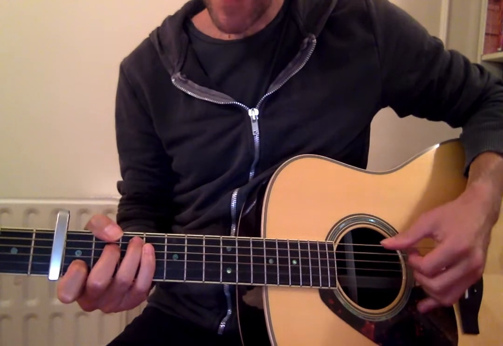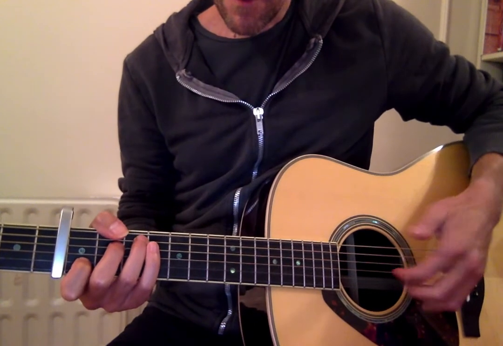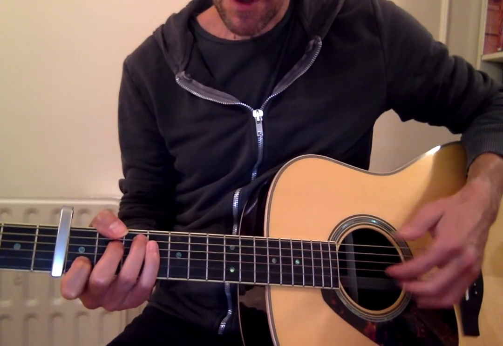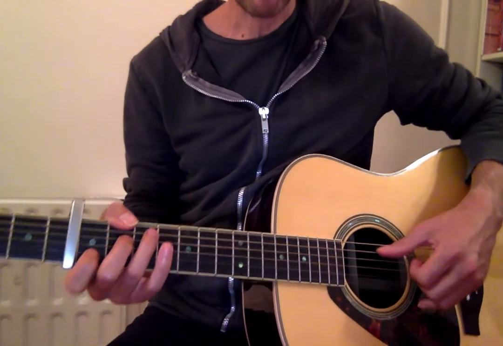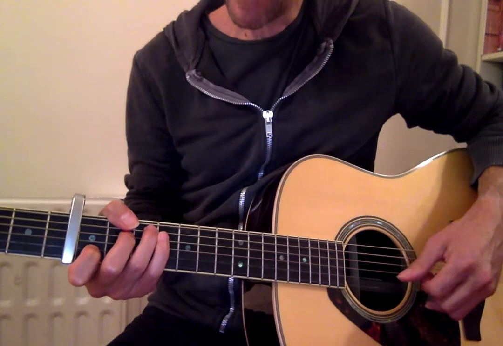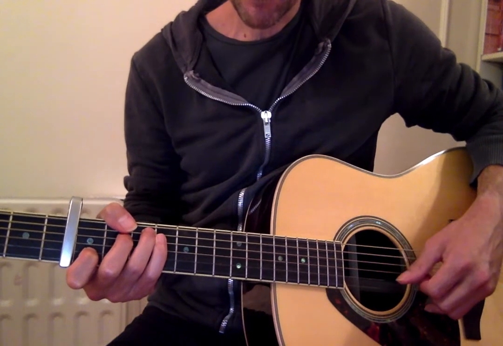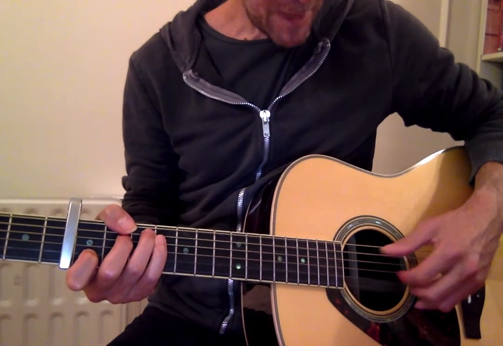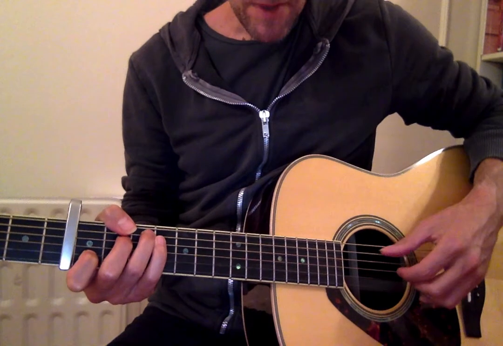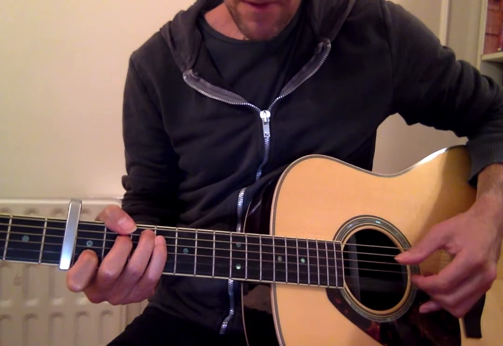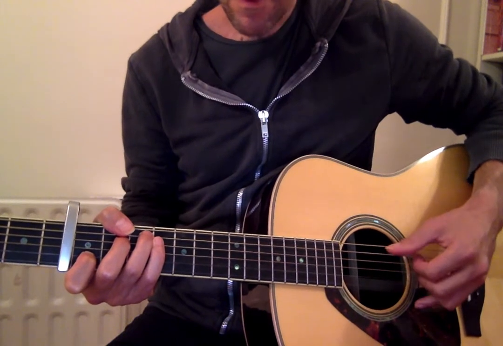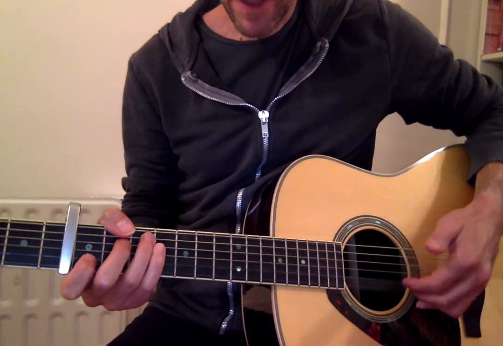So he's using, as the treble notes, thumb going between the A string and the D string, this is for your Travis picking. And fingers 1 and 2 are being used to get the G string, the top E string, and the B string.